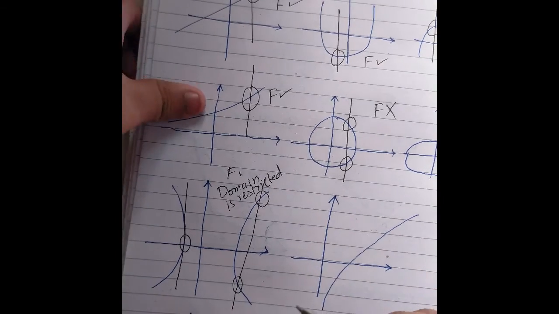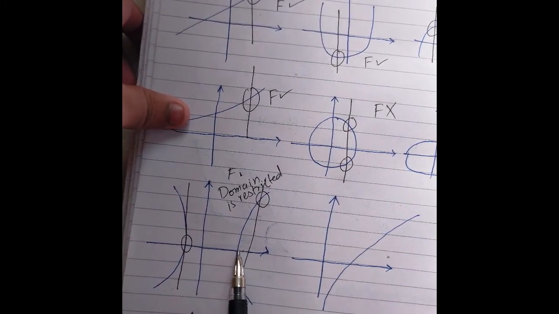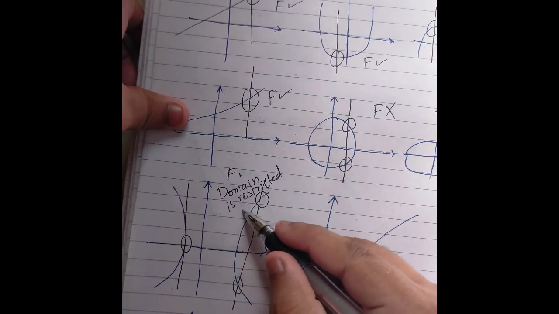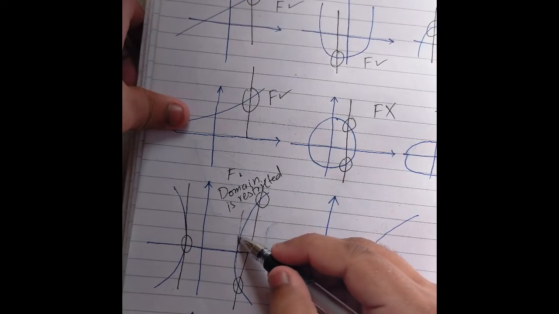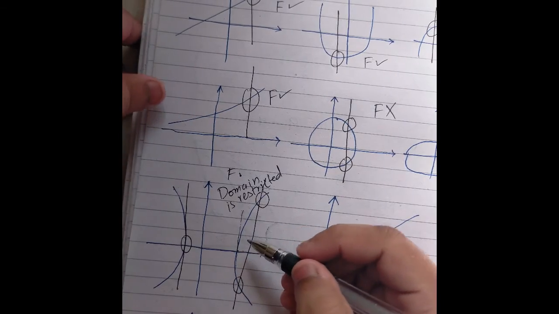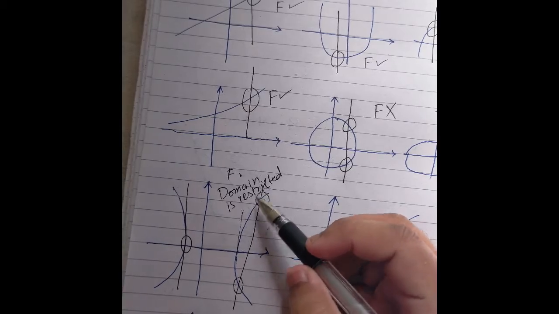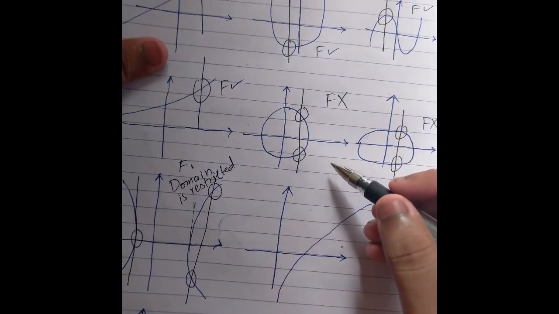What I mean by this is, if I restrict the x values till this value, then there won't be a graph above this line. So only this line will appear on the graph. So this will become a function only if the domain is restricted.